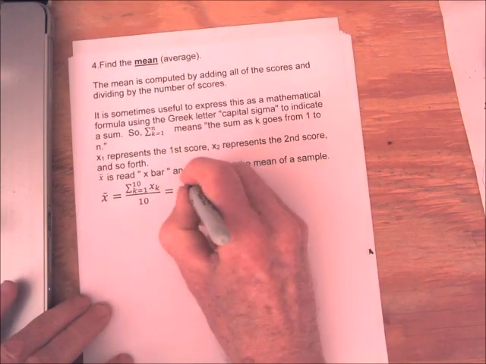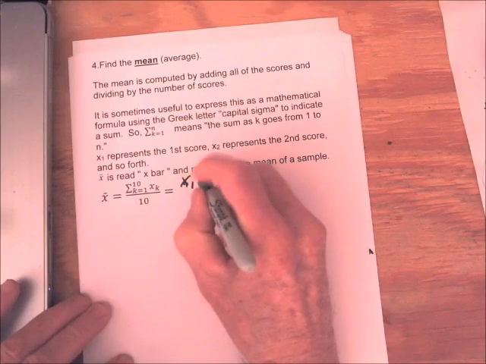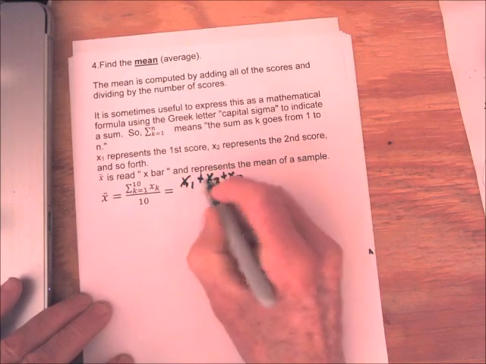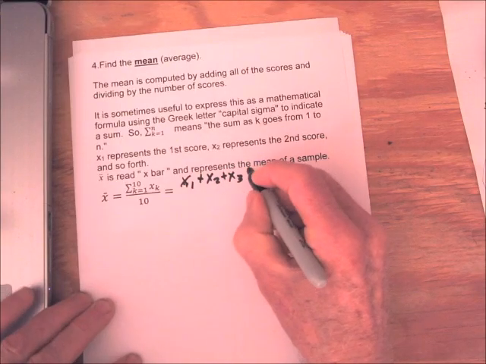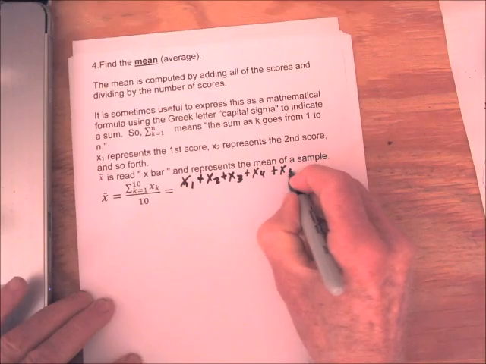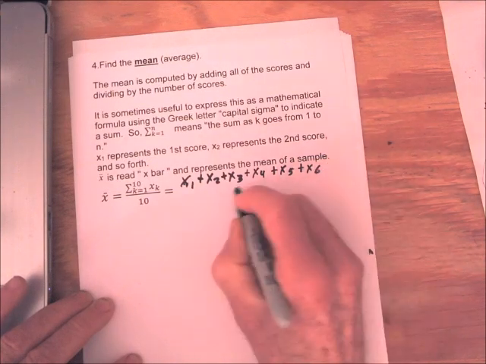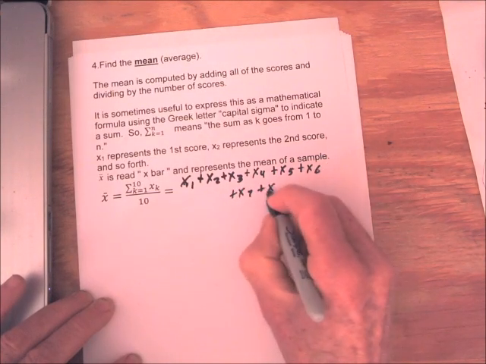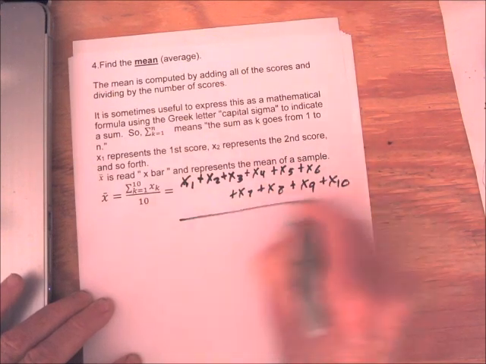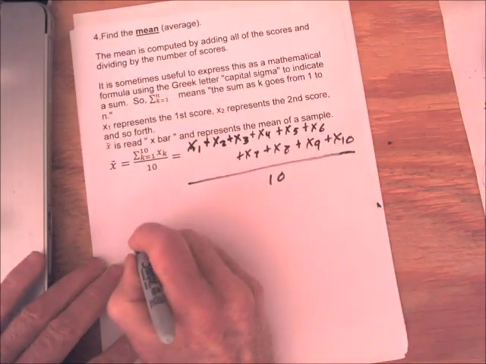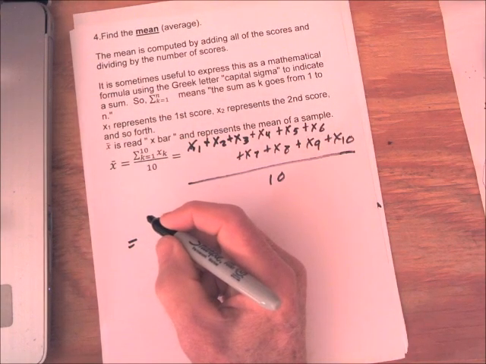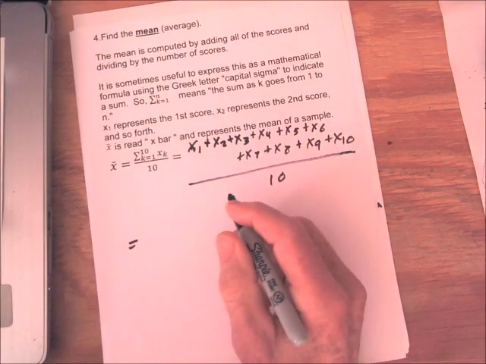So it's the first score, the first birth weight, plus the second, so it's x1 plus x2 plus x3. x1 would be the first birth weight, x2 is the second birth weight, x3 is the third birth weight, and so forth, plus x4 plus x5 plus x6 plus x7 plus x8 plus x9 plus x10, all over 10. We can put these in any order. I'm going to put them smallest to largest, but you can use the original order if you want.